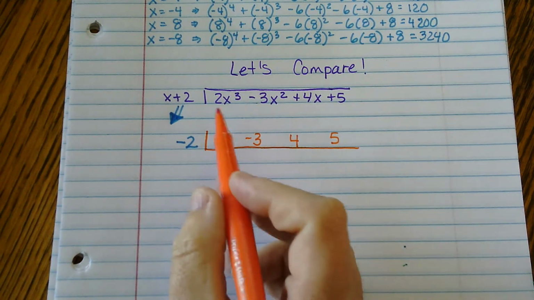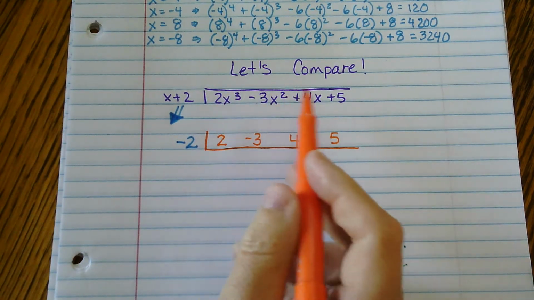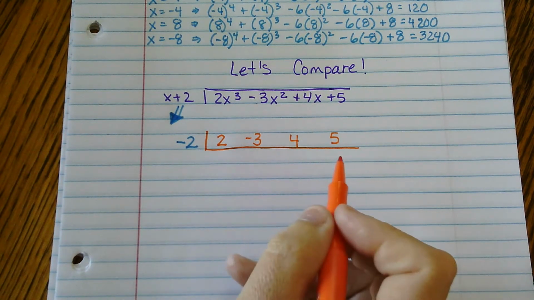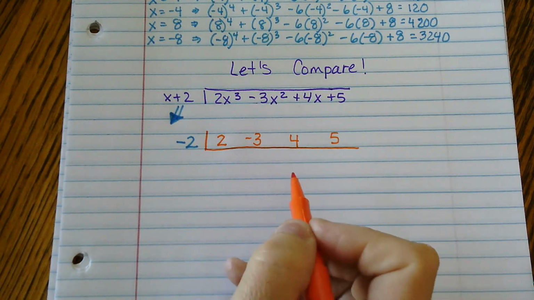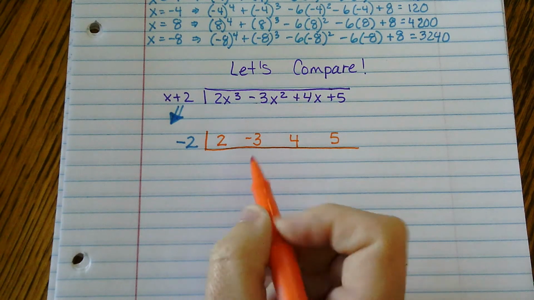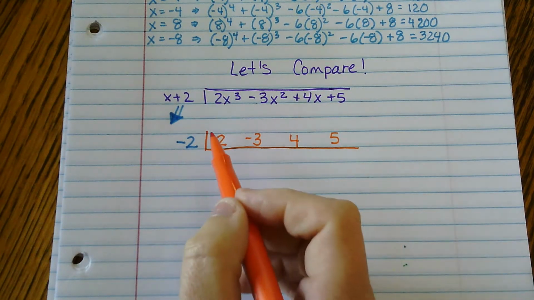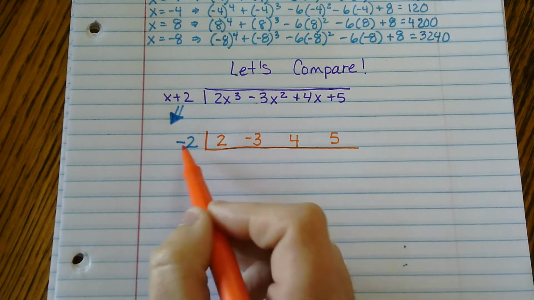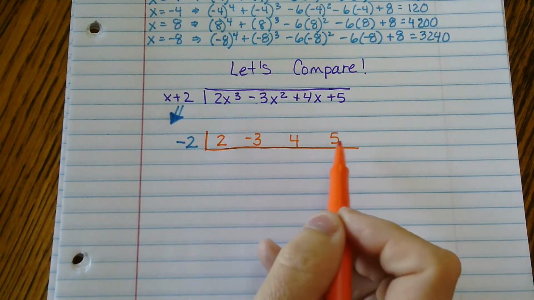And notice instead of having a division bar going above, I have a synthetic bar going below. That's one of the major syntax differences. When you're doing long division, it goes up top. When you're doing synthetic division, it goes below. Now, after we get this problem set up, that's all the work we need to get this going.